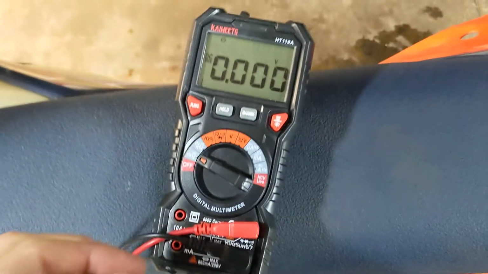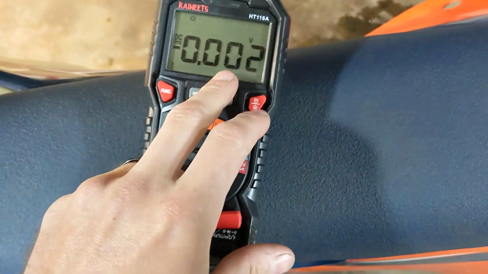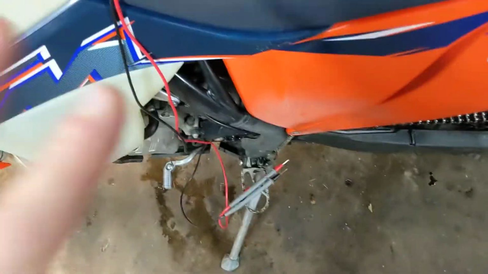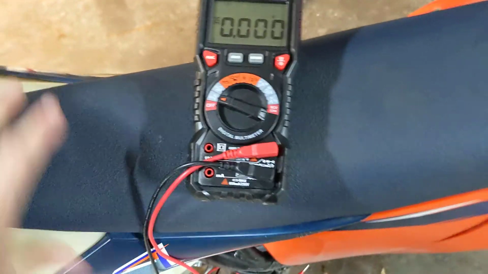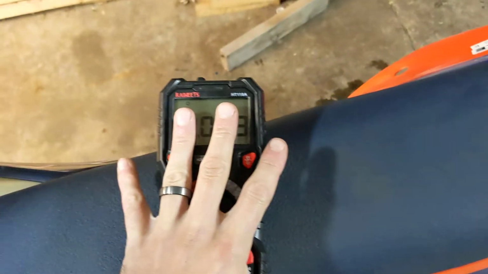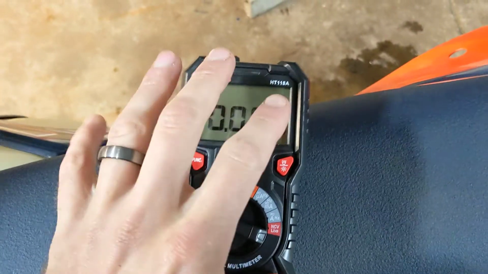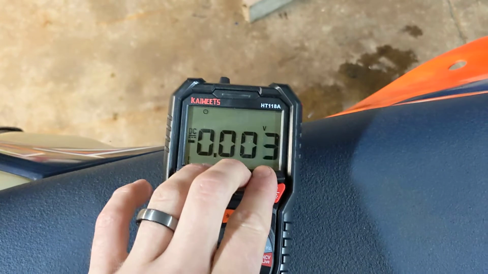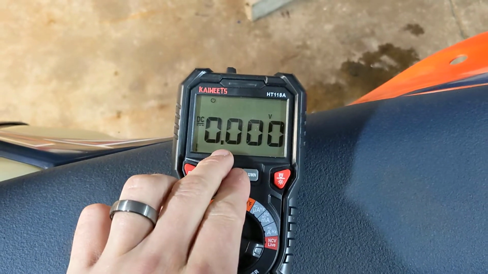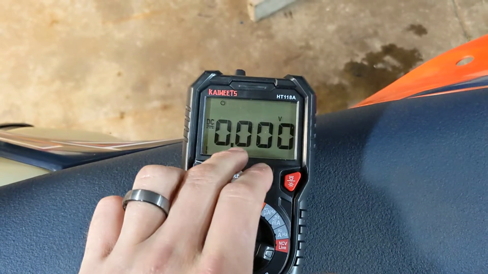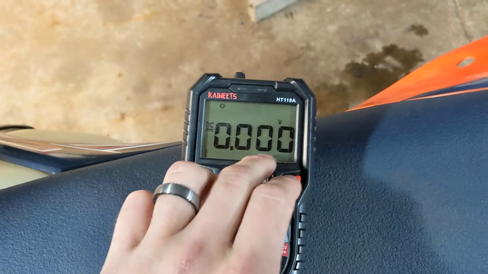Where was I? Okay, so you have the bike woken up, you plugged in your dongle, you have your voltage leads hooked up. You should see voltage here. Now my bike was showing 0.412.